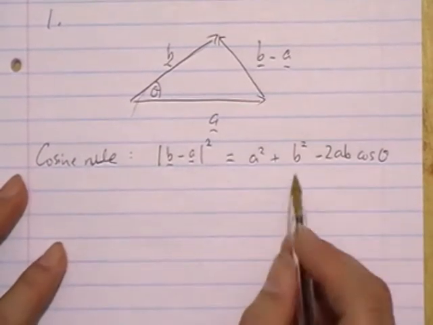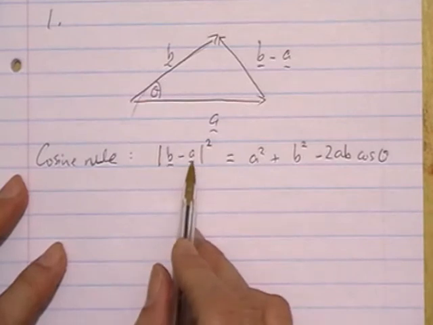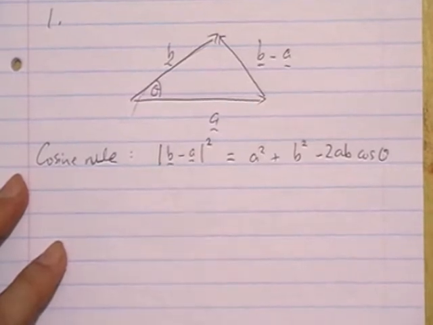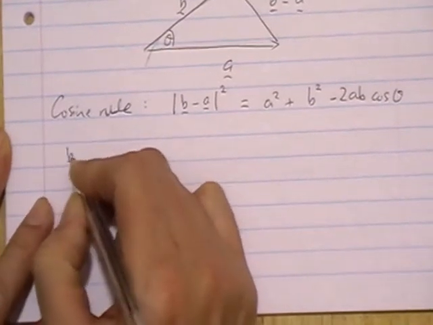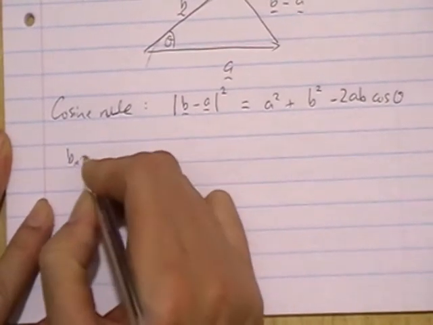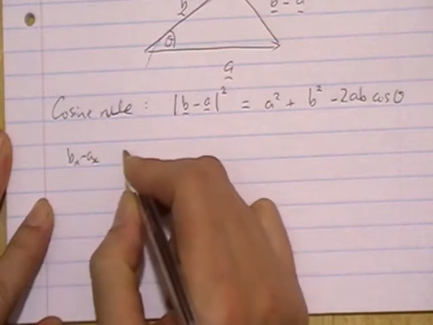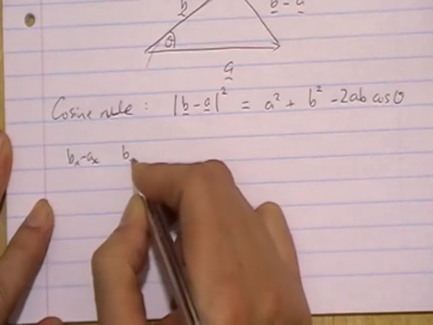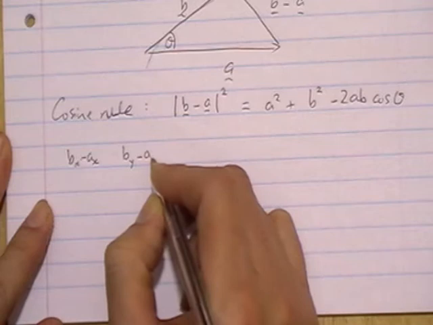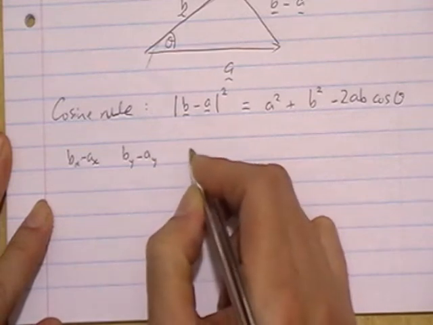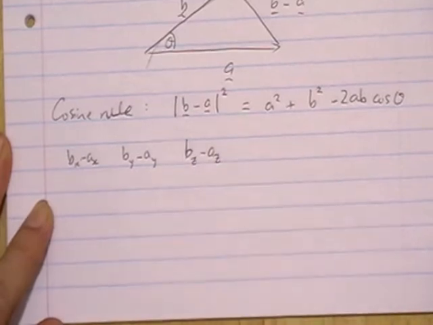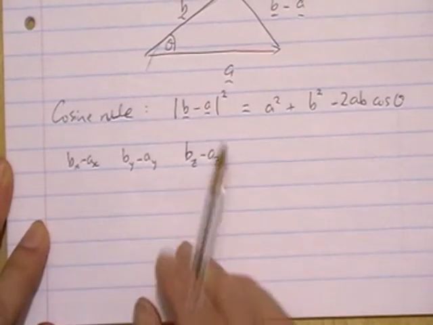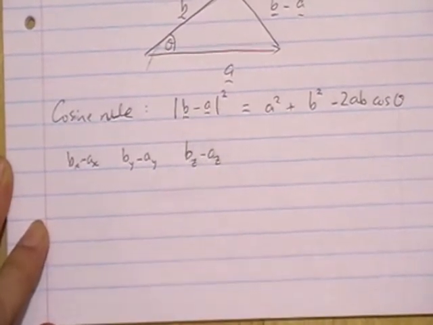Now, B minus A would have components bx minus ax, by minus ay, bz minus az. So these are the three components of the vector b minus a.